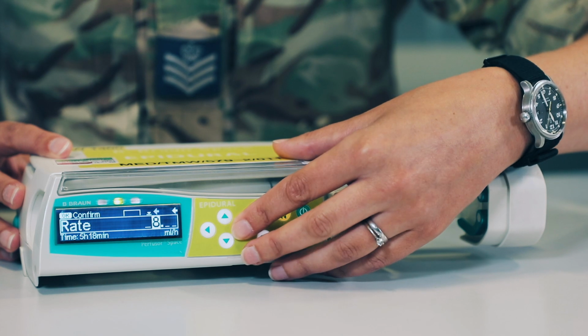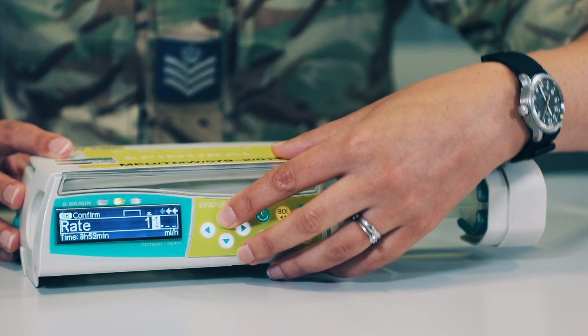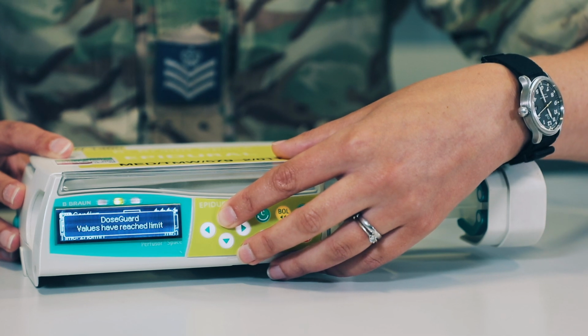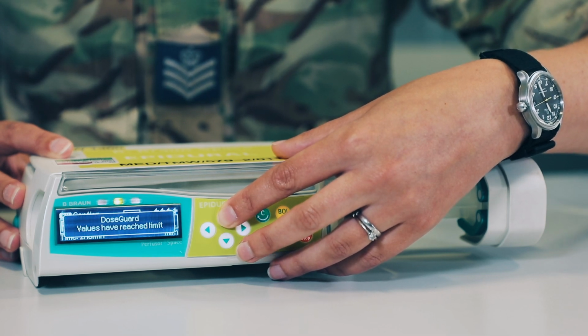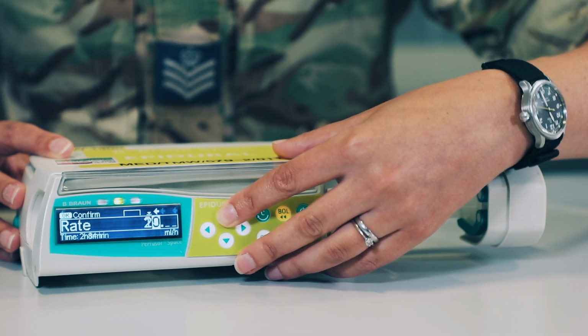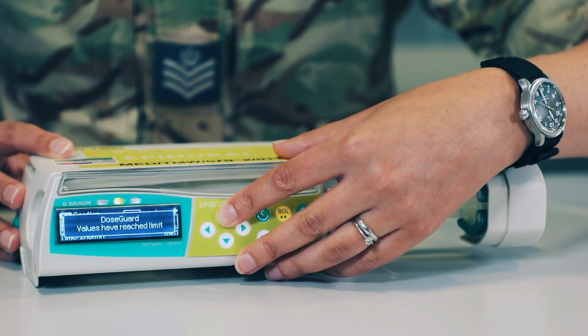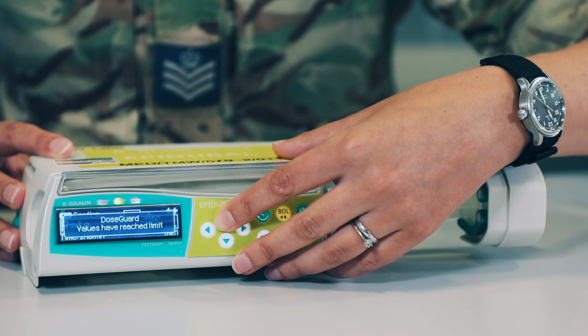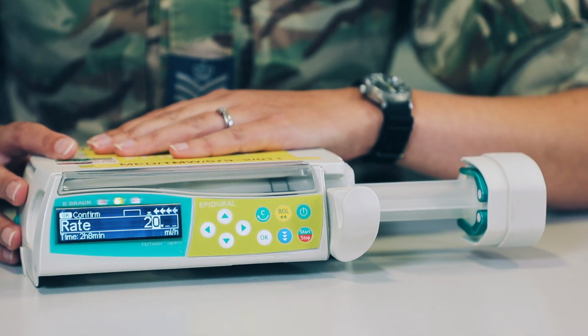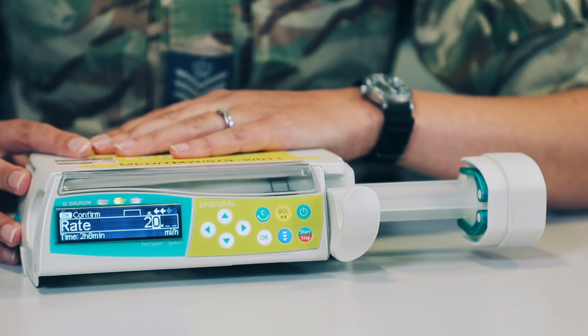To remind yourself of the maximum rates that you can run, if during your practice session you can try this out, just increase the rate up to 20 mils an hour and it comes up with this dose guard alarm, which I'll just show you again there. And it will not allow you to put in infusion rates of greater than that number. Other important numbers will be visible on the screen now.